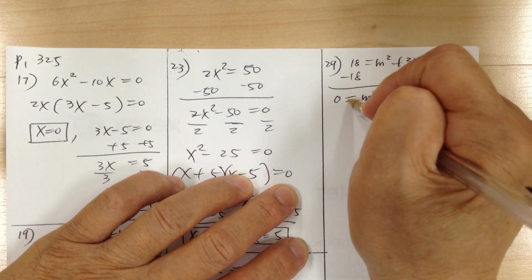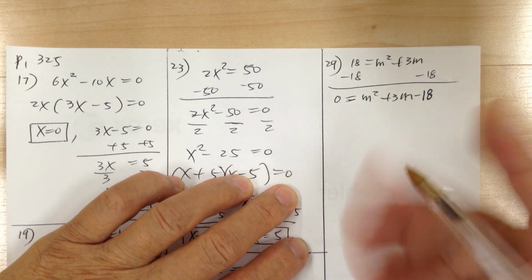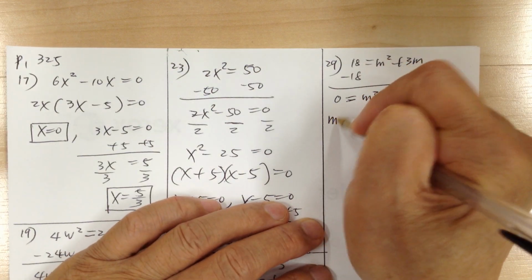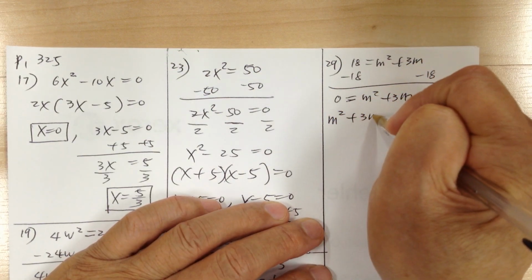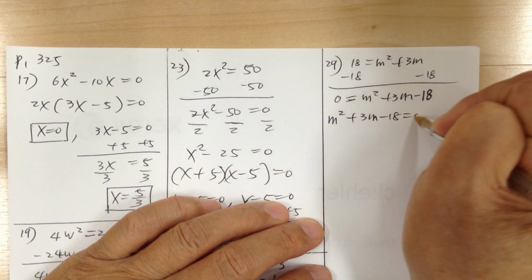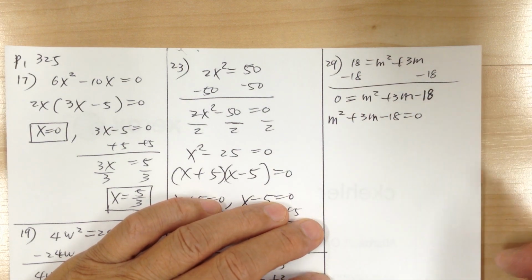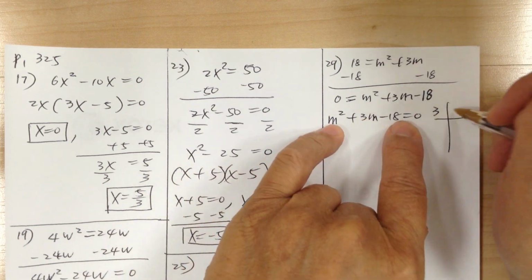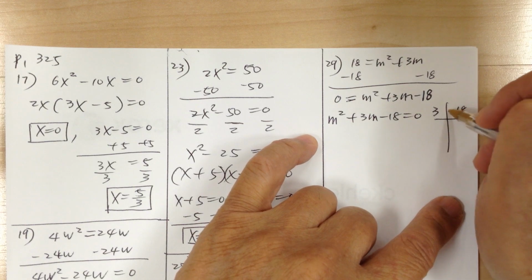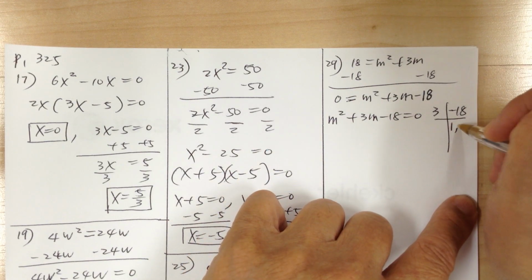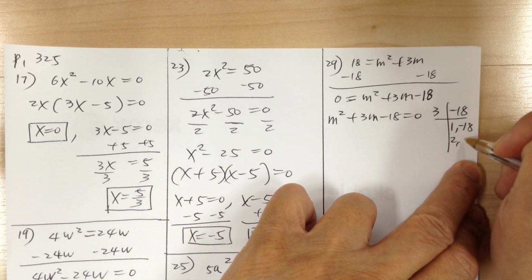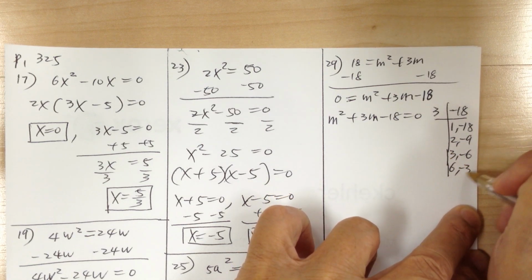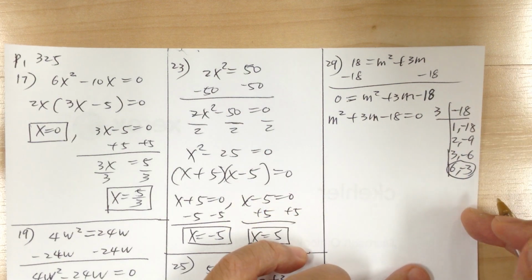Okay, now it's kind of awkward when you have 0 on this side, so what I'm going to do is flip everything over, just using the mirror reflection. Okay, now let's go and do the factoring. So I need to get 3 and negative 18. So start with 1 comma negative 18, 2 comma negative 9, 3 comma negative 6, 6 comma negative 3, and that's the one.